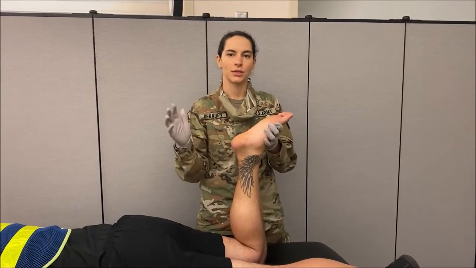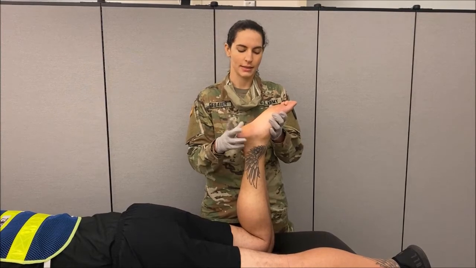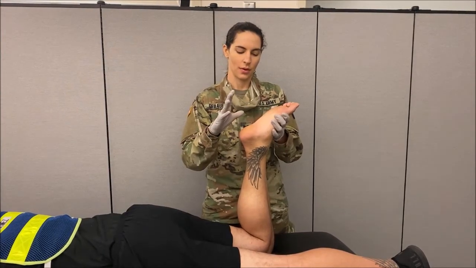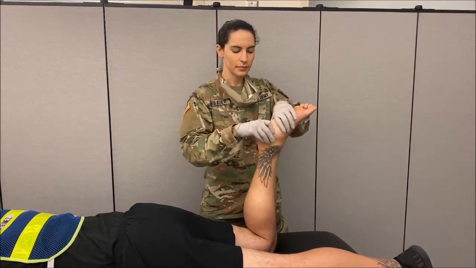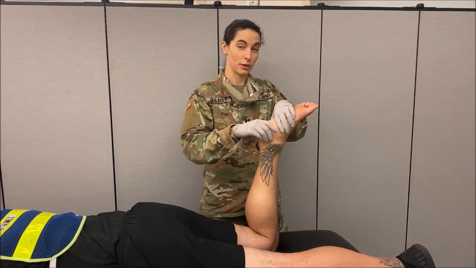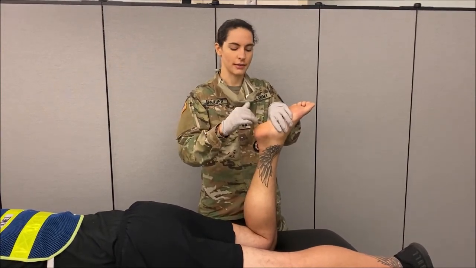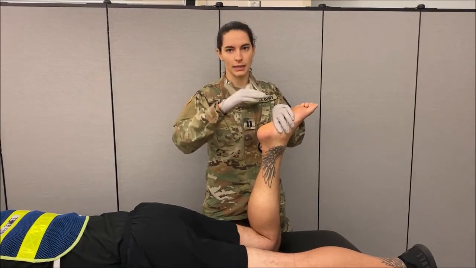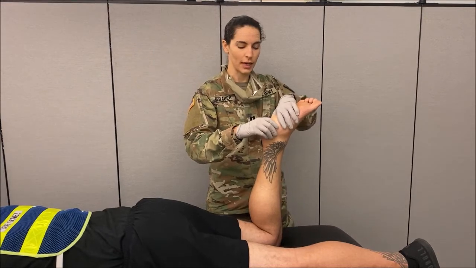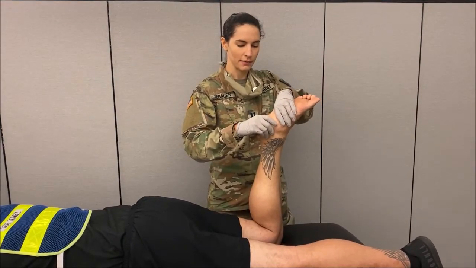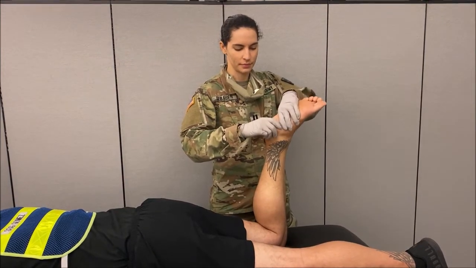All right, so then to work into inversion and eversion for grades 2 and 3, our positioning is going to be the same. And so what we're going to do is grab that plantar aspect of the foot. Again, I would lower my table. We're going to hold that, and again, this motion is focusing on the calcaneus because inversion eversion occurs at that subtalar joint, which is that calcaneus moving on the talus there in this position. And so we're focusing that force on the calcaneus. So again, I can go into inversion or go into eversion in this position.